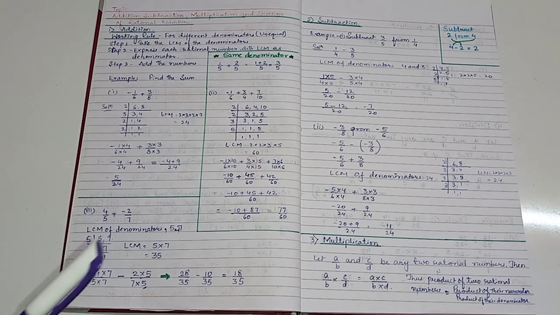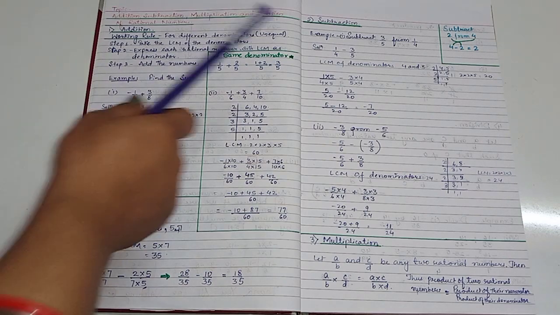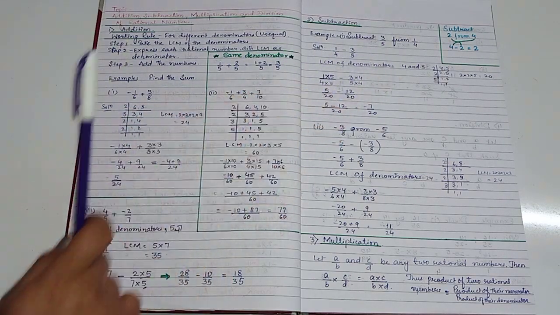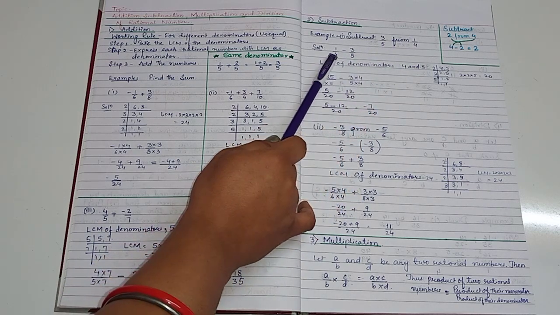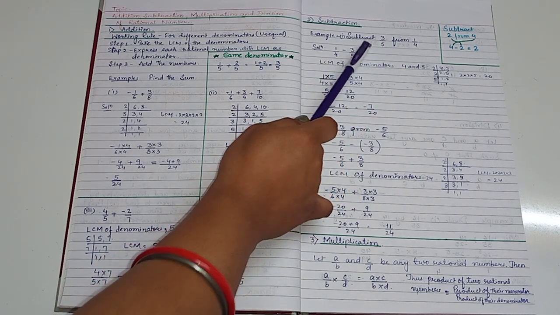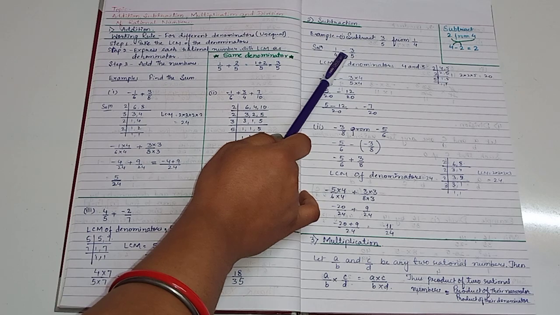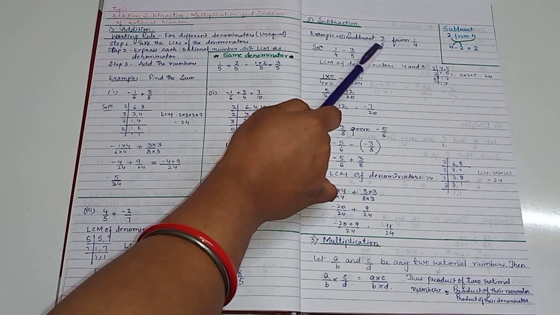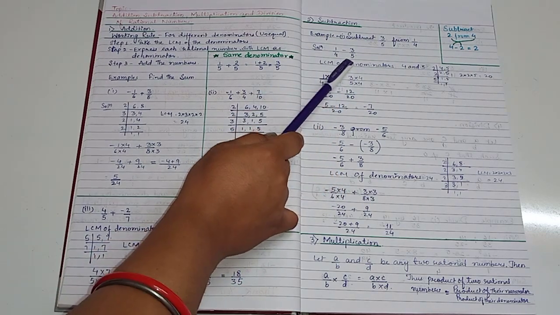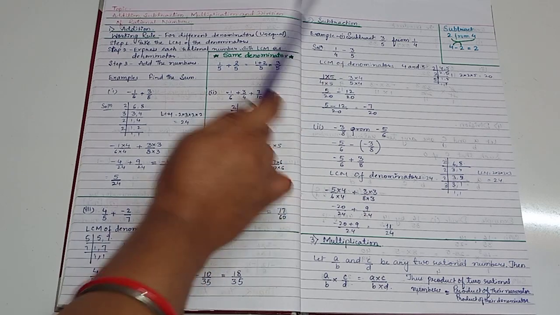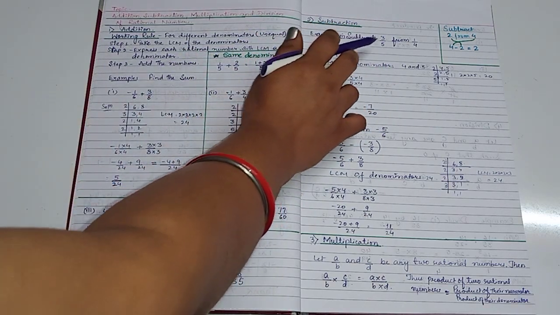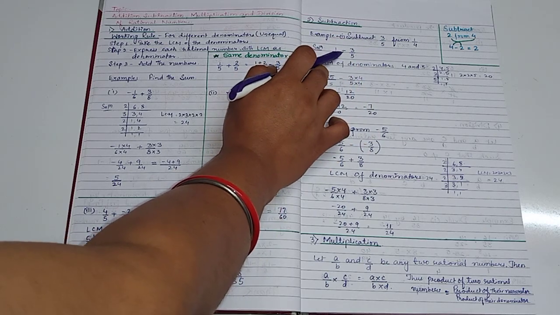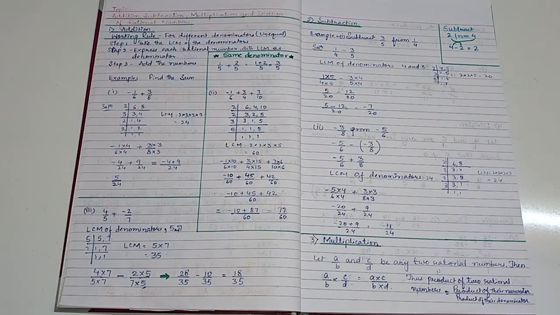Here in rational numbers, if the question is subtract 3 by 5 from 1 by 4, then what we will do, we will write 1 by 4 first and then we need to subtract. So there is a minus sign for subtraction. Which rational number do I need to subtract? 3 by 5. So I will write 3 by 5 over here. So it is 1 by 4 first. From 1 by 4 we need to subtract 3 by 5.